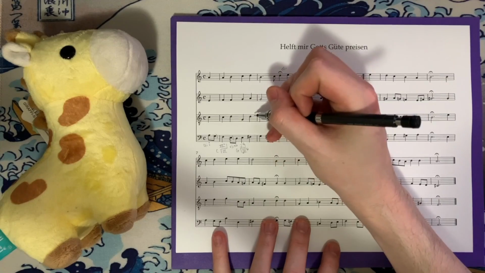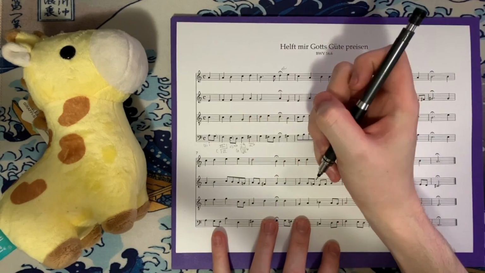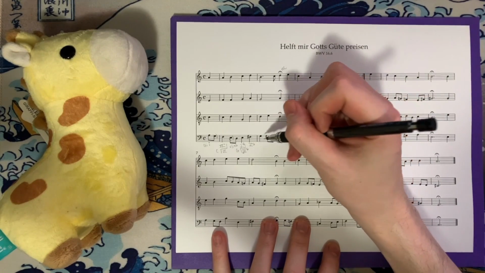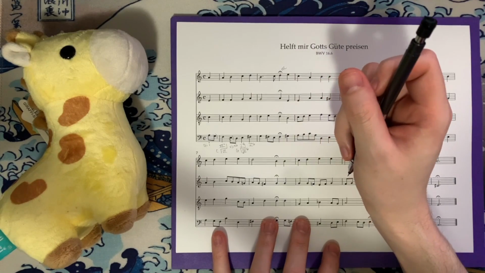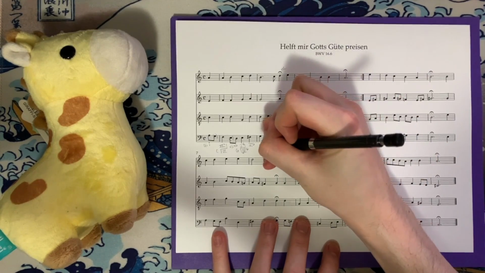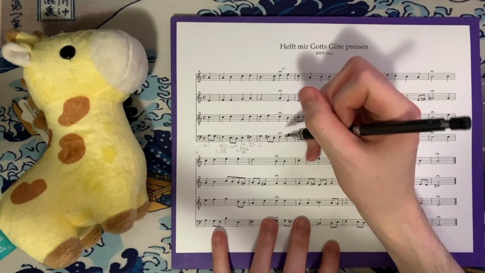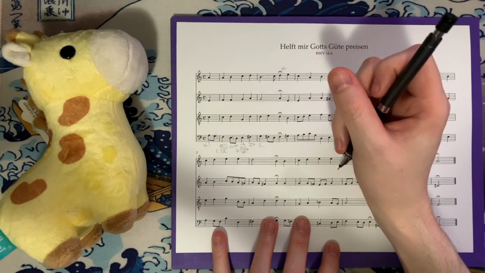So then we get F sharp, D, A, and D. That is a D major triad in first inversion. We get lots of inverted chords here. G, D, G, and B. That is our tonic triad, G major in root position. That's usually where 5-6 goes at least. And then we get F sharp, E, G, and B.